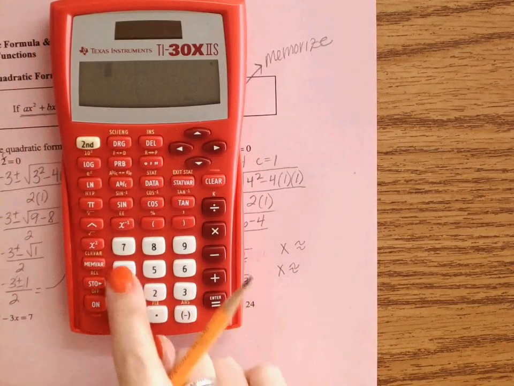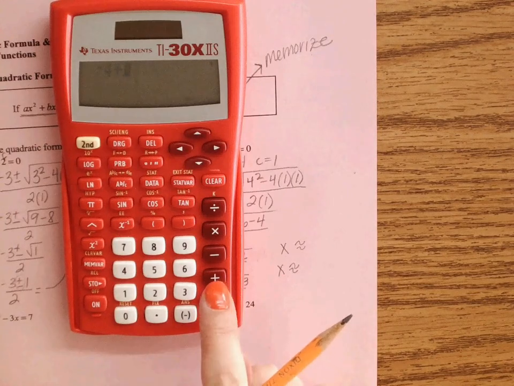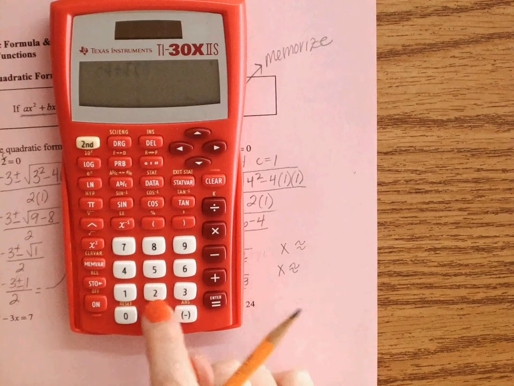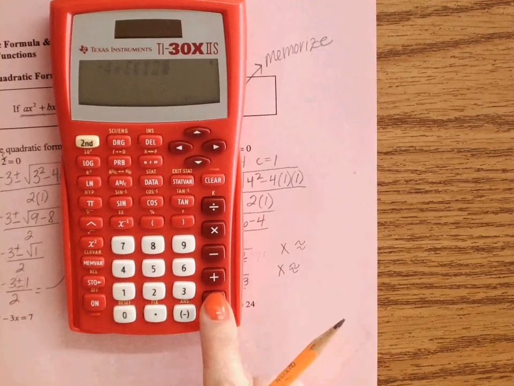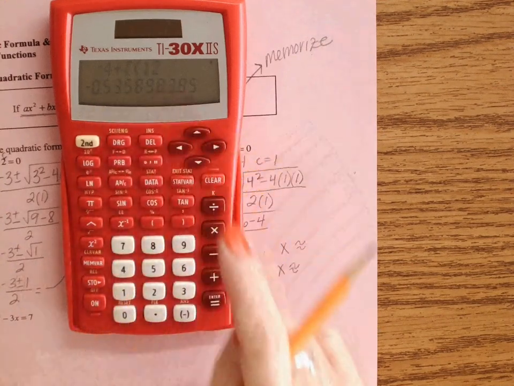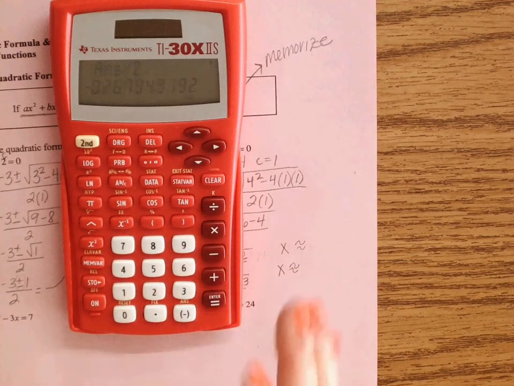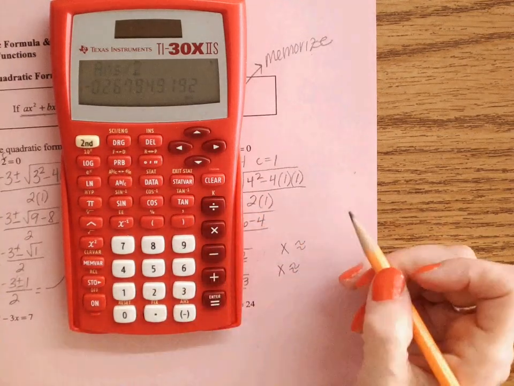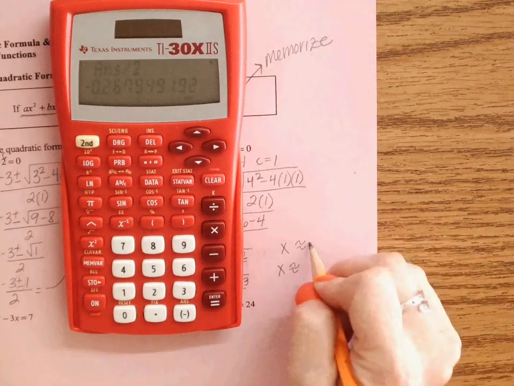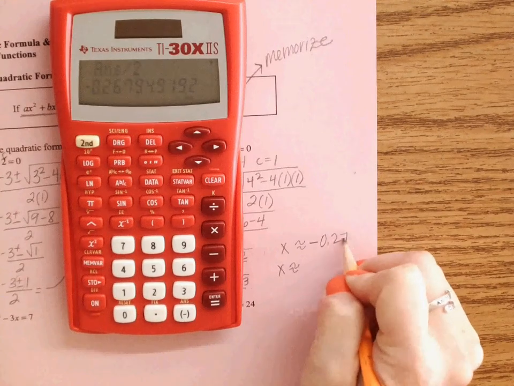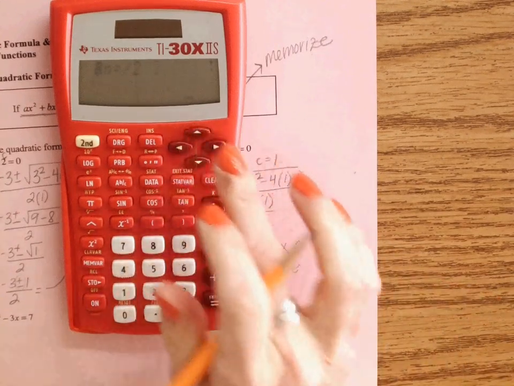So I type in negative 4 plus, okay, and it's going to be the square root of 12. I'm going to hit enter. I get my answer, and then divide by 2. This will get you the correct answer using the calculator correctly. So it's negative 0.27.